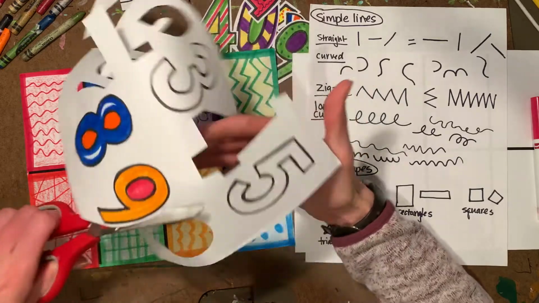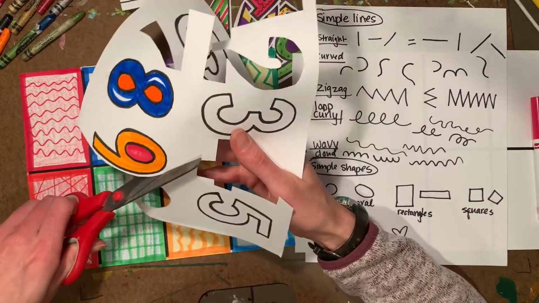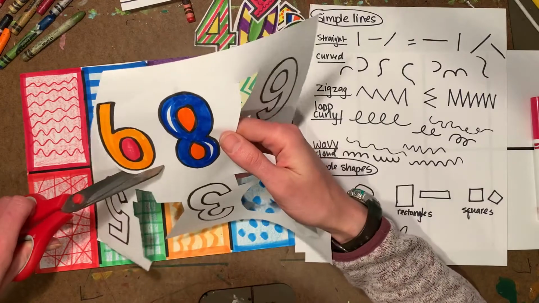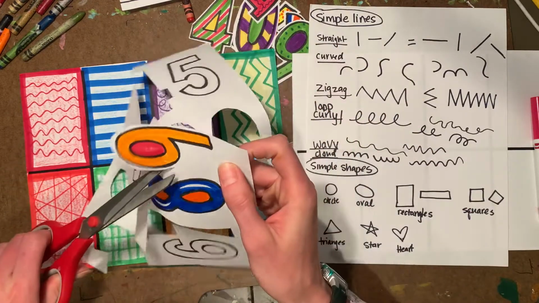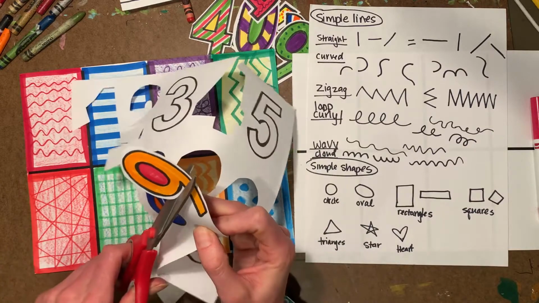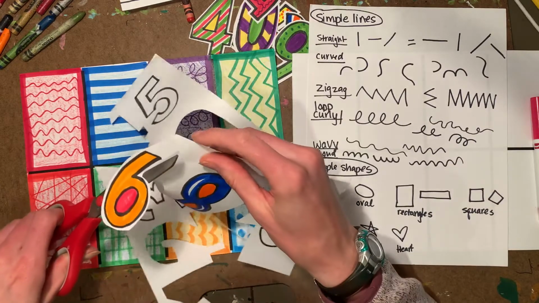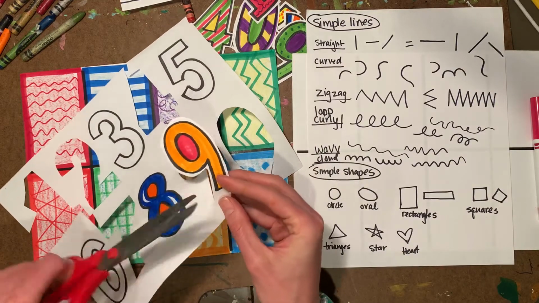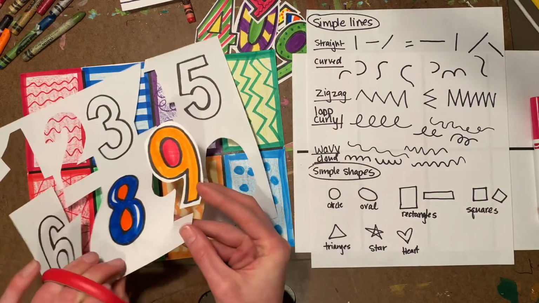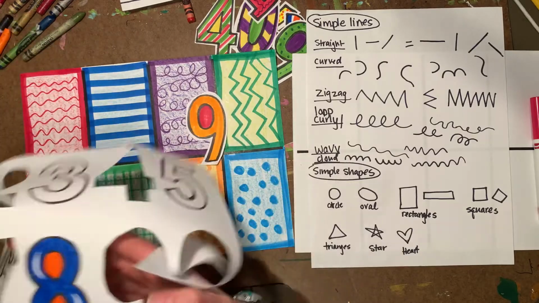I like to leave a little white border around mine. You don't have to do that. You can just cut right on the line. But see how I'm turning my paper as I cut? This takes a while. And of course, I don't expect students to cut this middle part out. You can just color that in. I think that looks nice by itself.